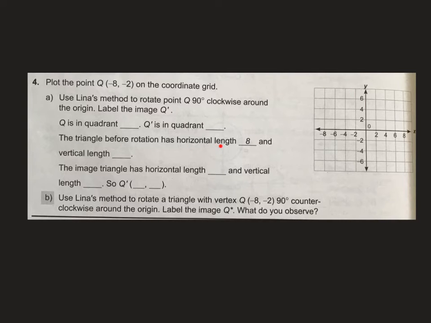The triangle before rotation has a horizontal length of 8, so that's its length going left and right, and a vertical length, so that's going to be like the height going up and down. The image triangle, so the new triangle that you create, has a horizontal side length of what? And a vertical up and down length of what? And then find the coordinates for Q image.